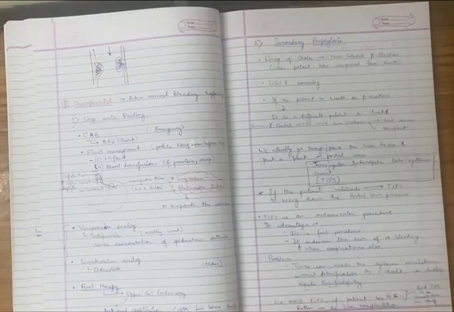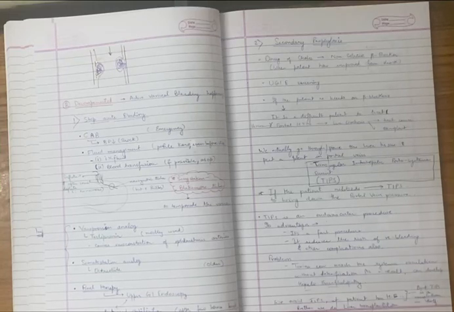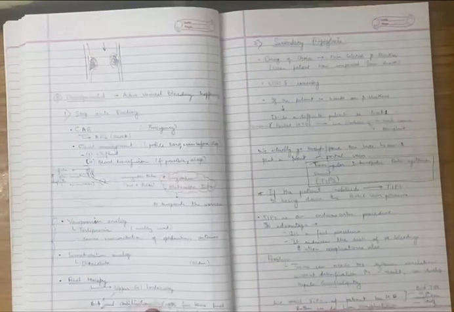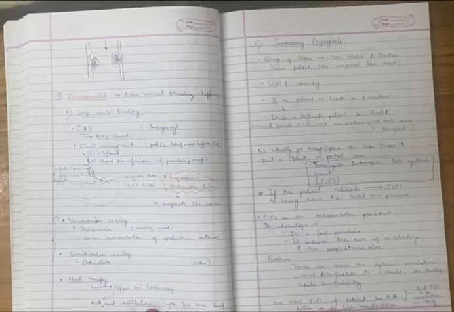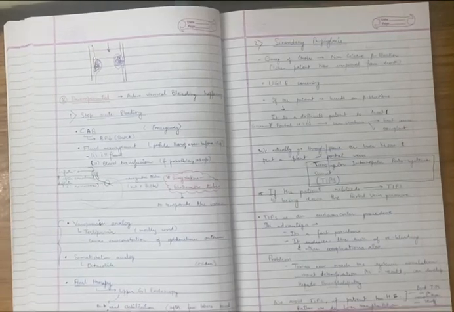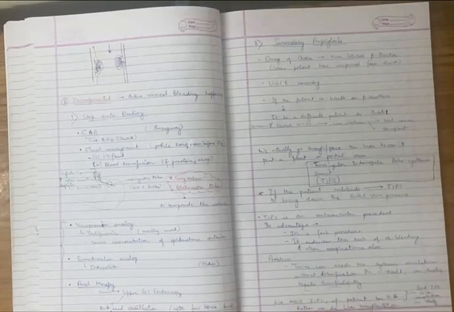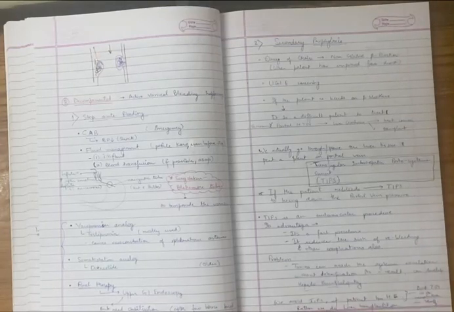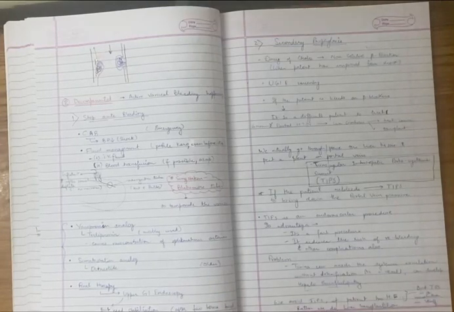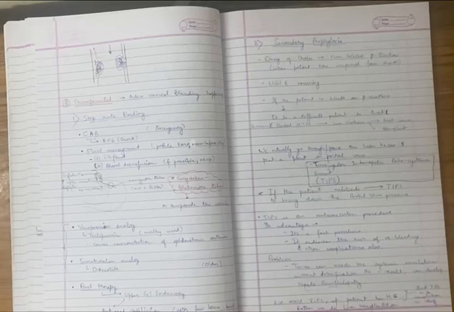Vasopressin analog. Vasopressin analog, terlipressin, is mostly used. Now you can give some drugs also. Vasopressin analog, terlipressin, and somatostatin analog, octreotide. Octreotide causes vasoconstriction of splanchnic arteries. Terlipressin, what does terlipressin do? It causes vasoconstriction of splanchnic arteries. It's a vasopressin analog, terlipressin. Somatostatin analog, it's octreotide. It's older.